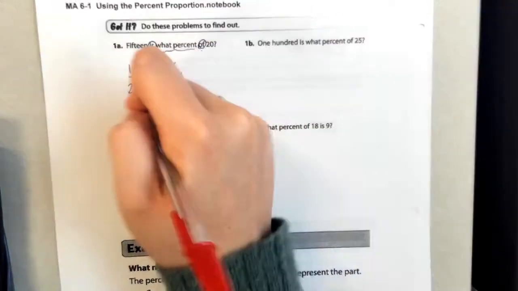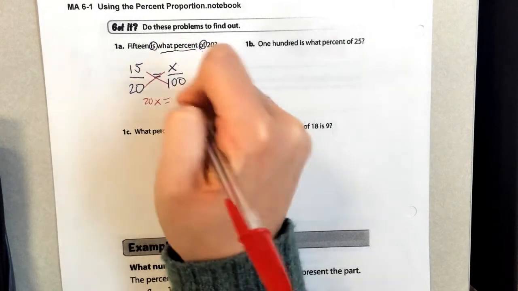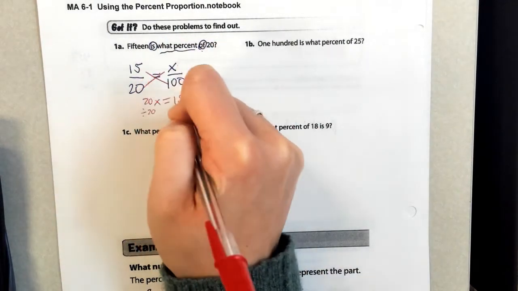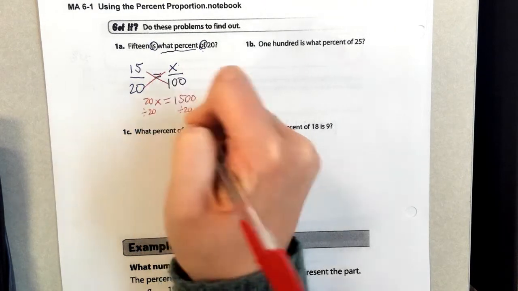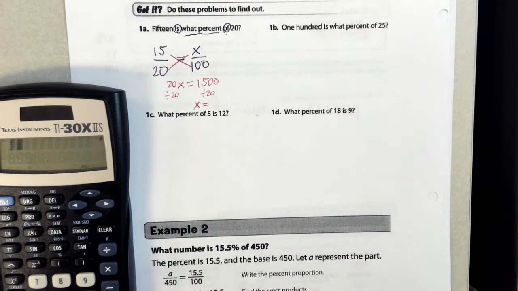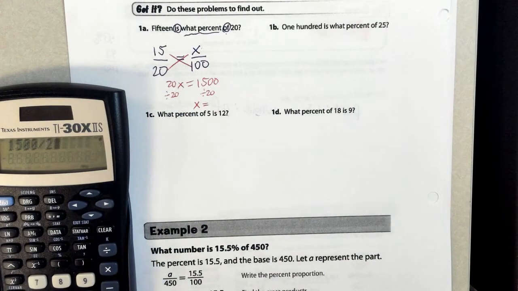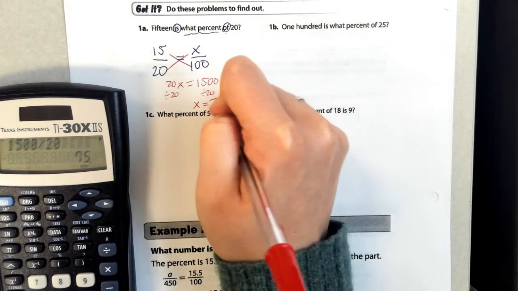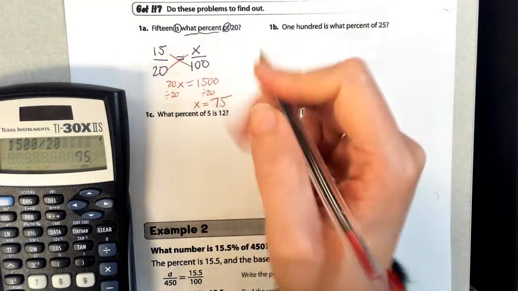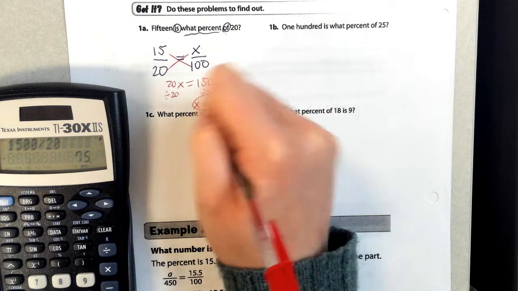So we do 20 times x is 20x, 15 times 100 is 1,500, divide by my coefficient on both sides, and x is equal to 75. Now, since it asks for a percent, we're going to put 75%.